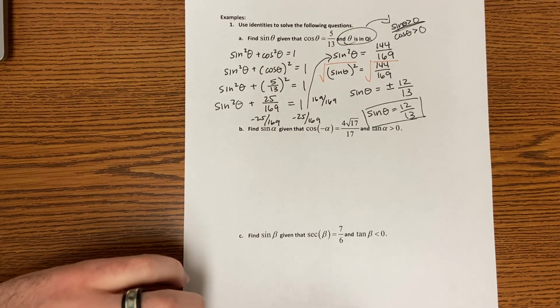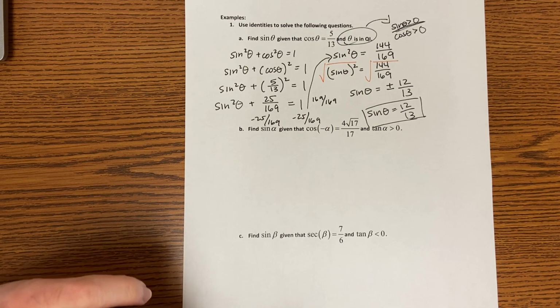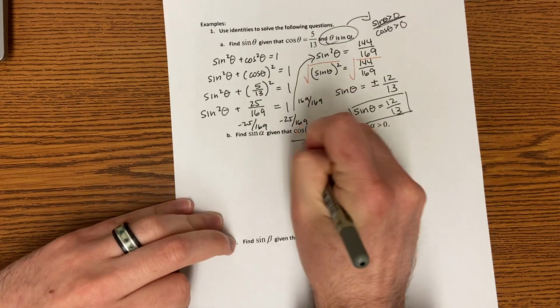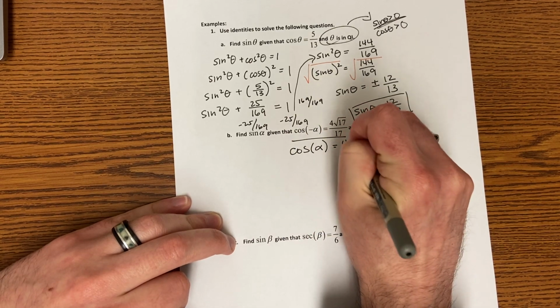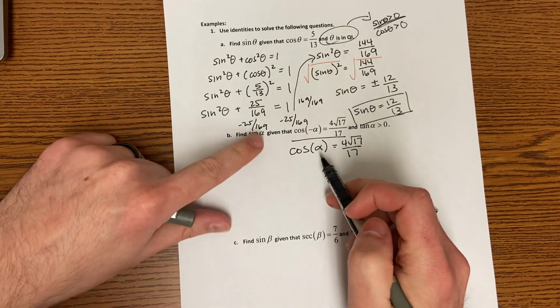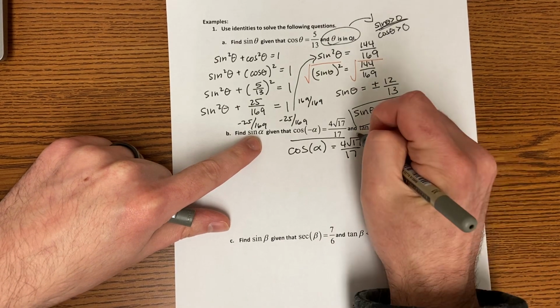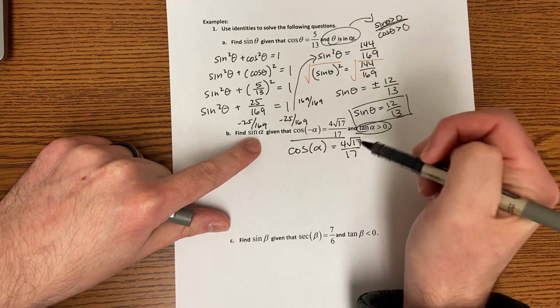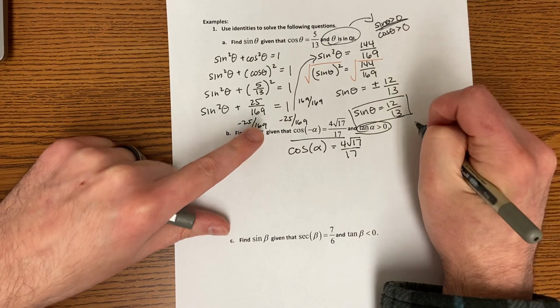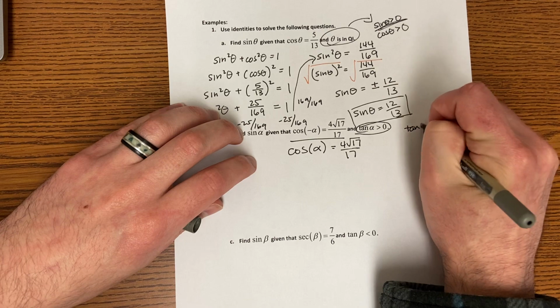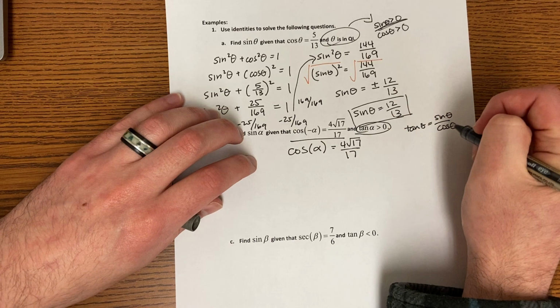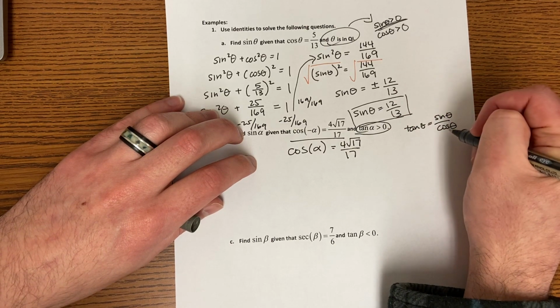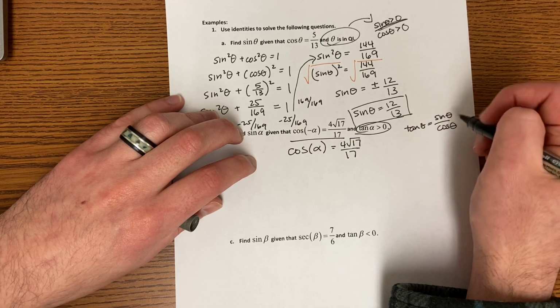So B says find sine of alpha given cosine of negative alpha is 4 square root 17 over 17. This is a little bit where that even property will come in. We know that cosine, you can get rid of the negative in the angle and it doesn't actually change anything, and you really need these two things to match. Now, tangent is positive. So we know cosine is positive and tangent is positive, and since tangent is sine over cosine, in order to divide these two things, if one of them is positive and the outcome is positive, the other one also has to be positive.